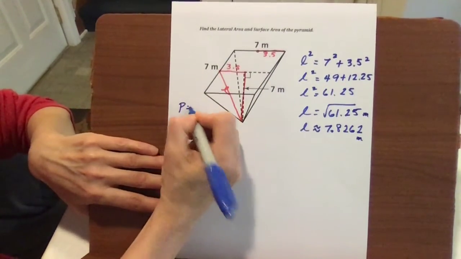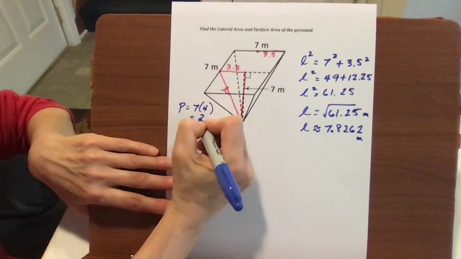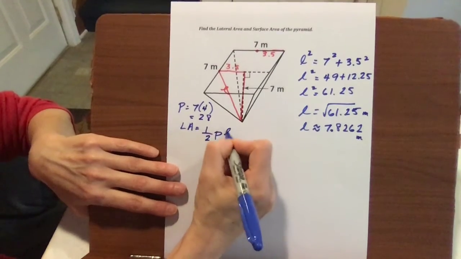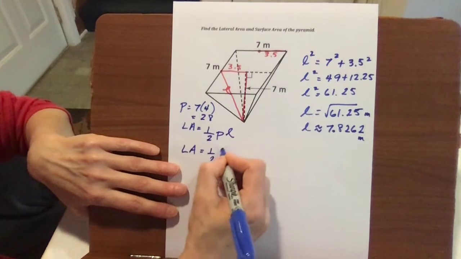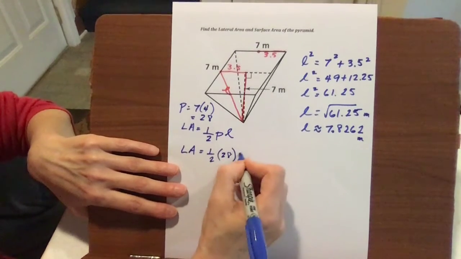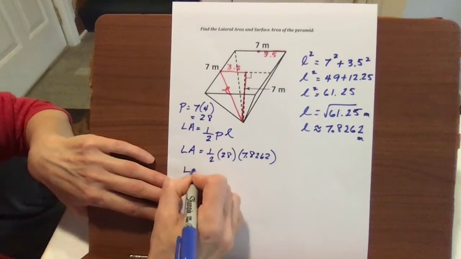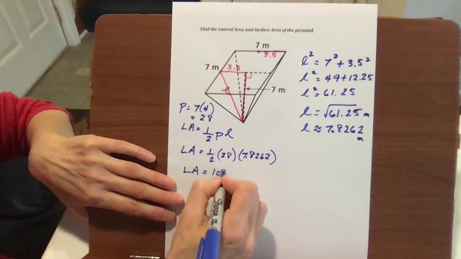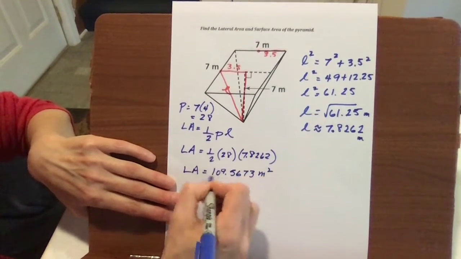All right, so for our lateral area, we need our perimeter. The perimeter of our base is 7 times 4, which is 28. So our lateral area is going to be 1/2 of our perimeter times our slant height, which is 1/2 of 28 times approximately 7.8262. Altogether, that comes out to approximately 109.5673 meters squared.